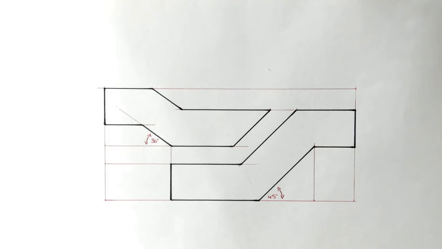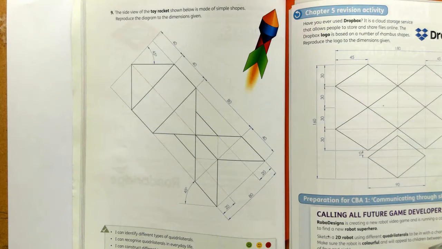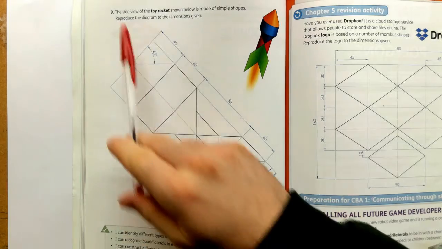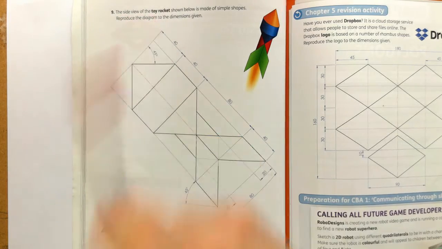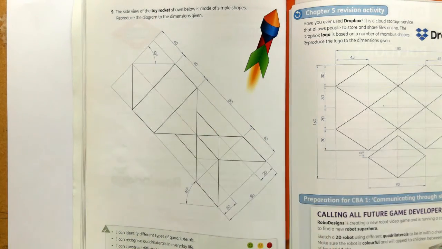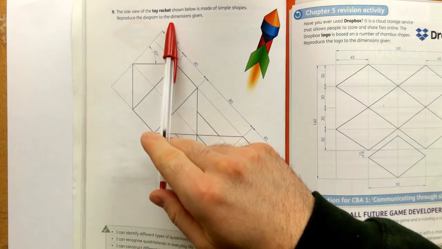Right, guys, so we can see the next question here based on the rocket ship. It's on page 66 of your World of Graphics textbook. The question says, question 9, the side view of the toy rocket shown below is made of simple shapes. Reproduce the diagram to the given dimensions.